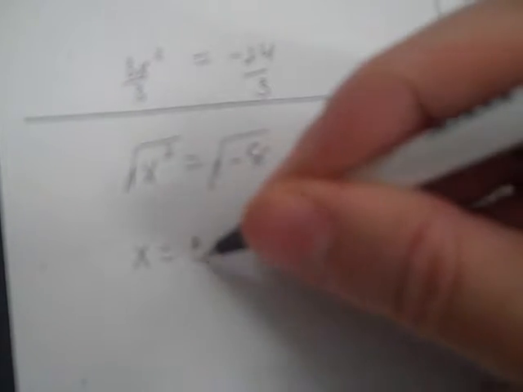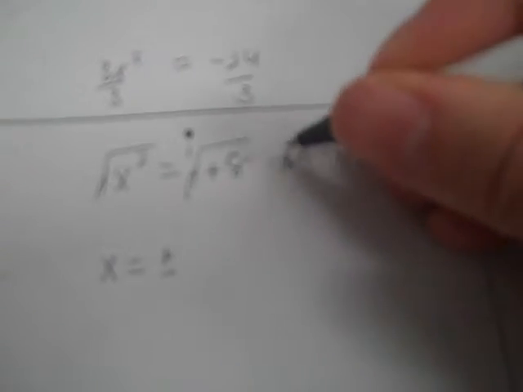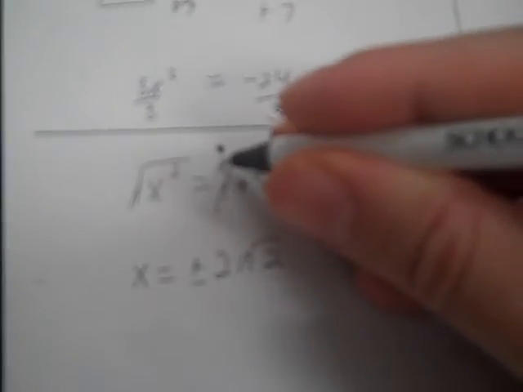My x squared comes down to an x. And then if I have a negative under a square root, we need to make it positive and extract a letter i out here. So then I need to break down the square root. Now 8 divides by 4. What is 8 divided by 4? It's 2. So get rid of your square root of 4, and you know that's 2. So 2 square roots of 2, and then I insert the i right before the square root. So my answer is just 2i square root of 2, and then negative 2i square root of 2.